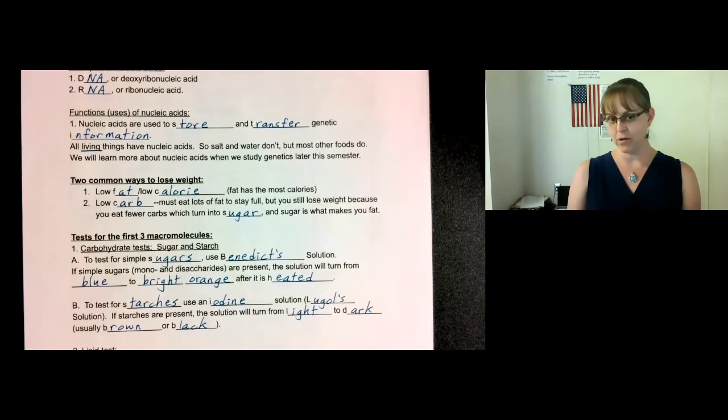So we talked about how confusing a diet can be and how confusing it is about losing weight. There are two most common weight loss programs. There's a low fat or low calorie program, and there's a low carb program. The low fat, see, remember, fat has the most calories. So when you try to do low fat, you're trying to do low calorie and restrict how many total calories you get. And that's one way you can lose weight.